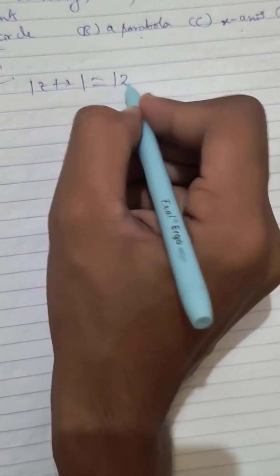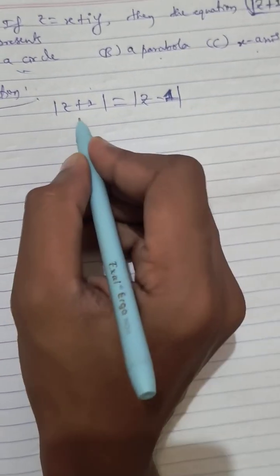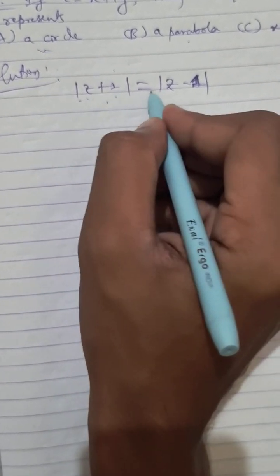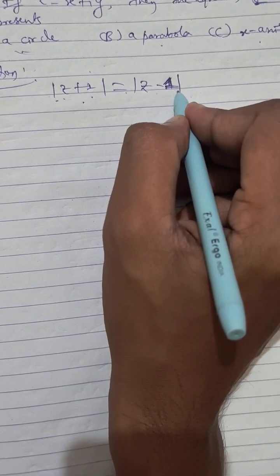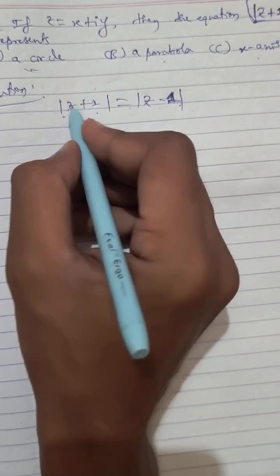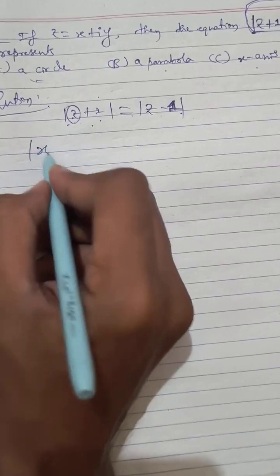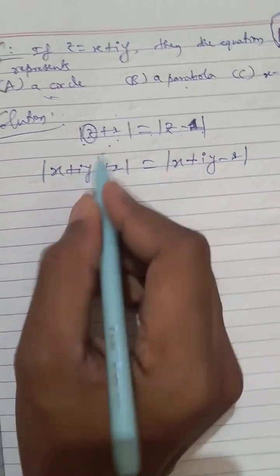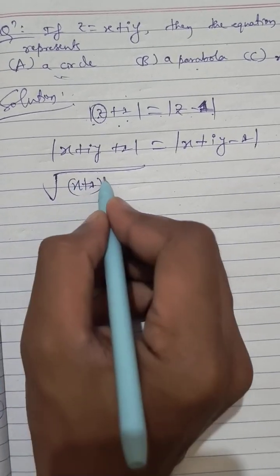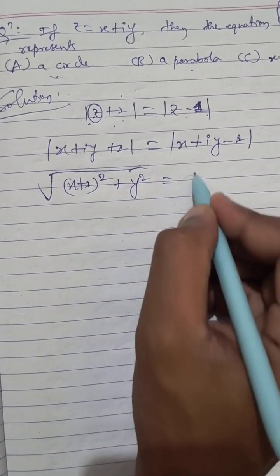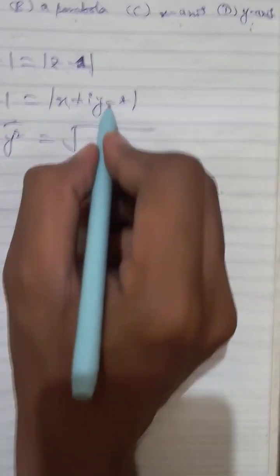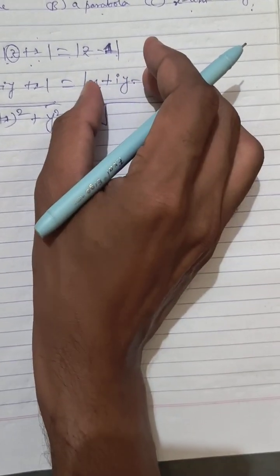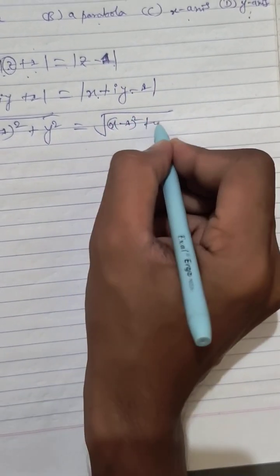So mod z plus 1 is equal to mod z minus 1. In complex analysis, whenever you have mod of z plus a is equal to mod of z minus a, that is always a straight line. Is it clear, student? Otherwise, just simply substitute z is equal to x plus iy. So mod of x plus iy plus 1 is equal to mod of x plus iy minus 1. The modulus of a complex number is the under root of real part square plus imaginary part square. So the real part is x plus 1 whole square plus y square, that is equal to the modulus of the RHS complex number, x minus 1 whole square plus y square.